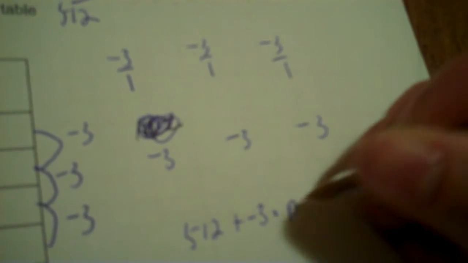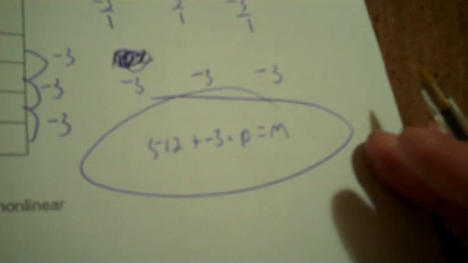So write the equation. 512 plus negative 3 dot p equals m. Okay, there you go. So again, draw your line. Instead of equals y, it's equals m. You start at 512. The key is to find the multiplying number, okay? Put this over this, okay?